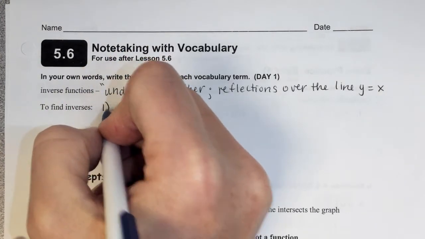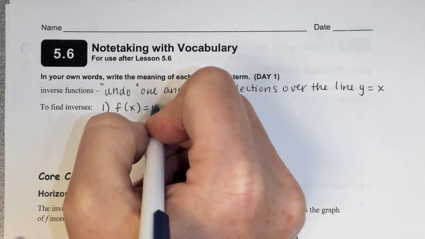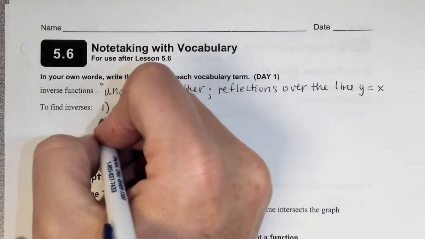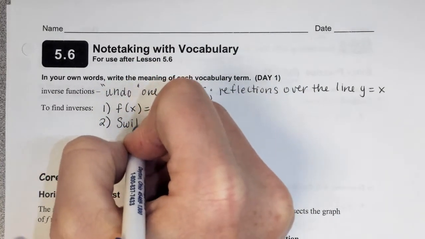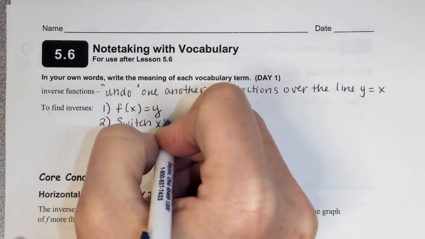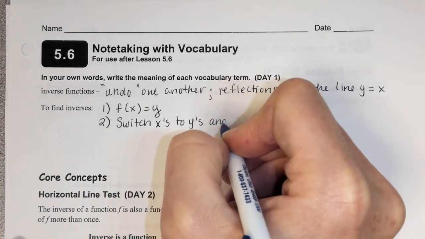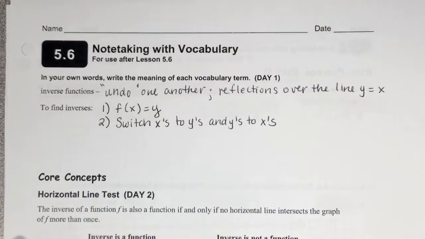The first thing we want to remember is that f of x is just the same thing as y. So if we see f of x, we write y equals instead of f of x equals. The second thing we do to find an inverse is switch x's to y's and y's to x's.